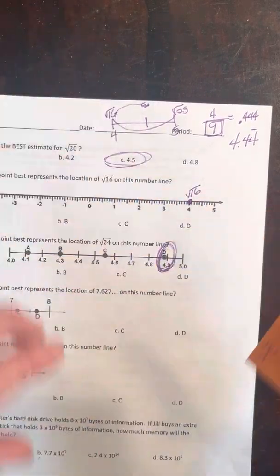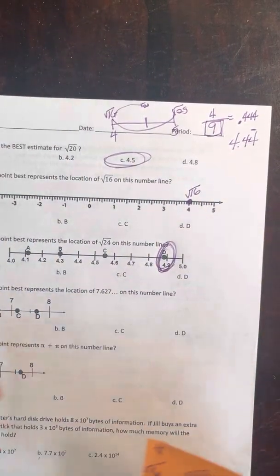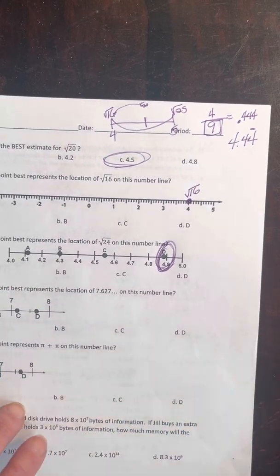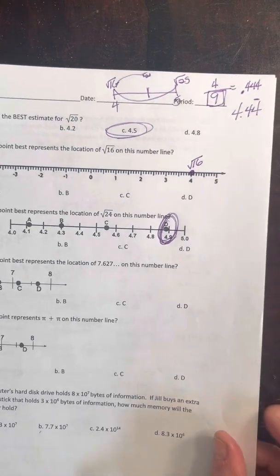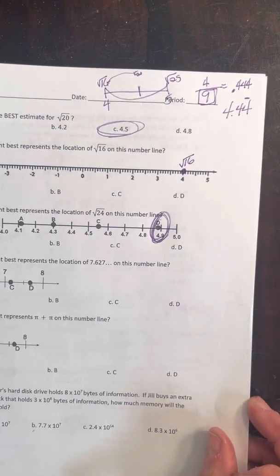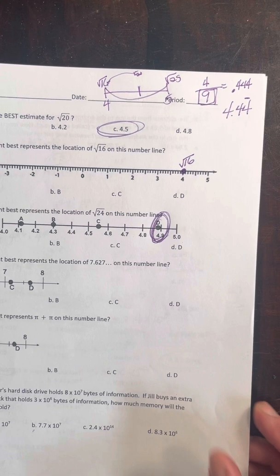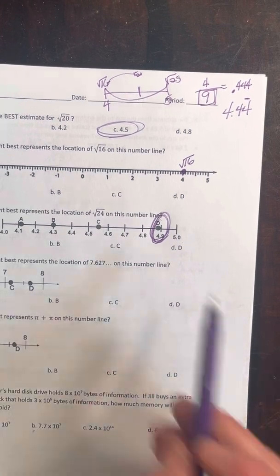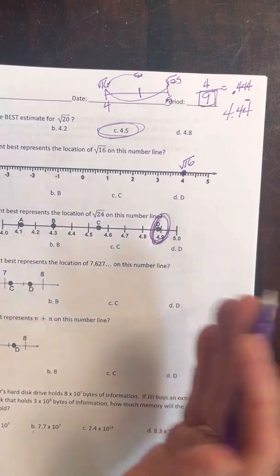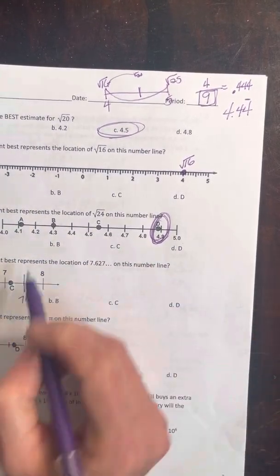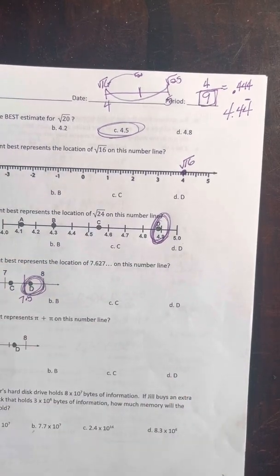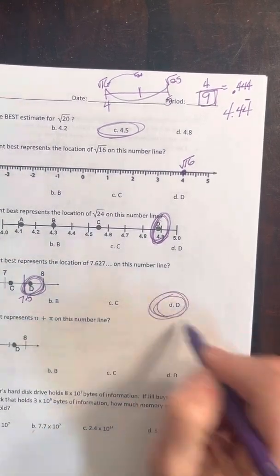So I will put this sticky note on, and I'll get it scanned in when I scan and test. Which point best represents the location of 7.627? 7.6 is going to be past 7, and here's 7.5. So 7.6 would have to fall right there. So it would have to be D again.